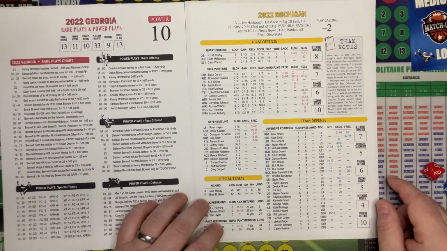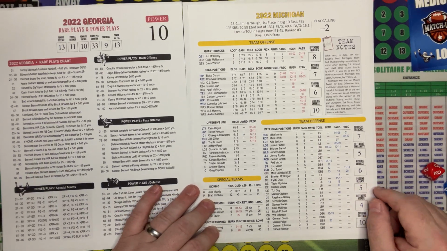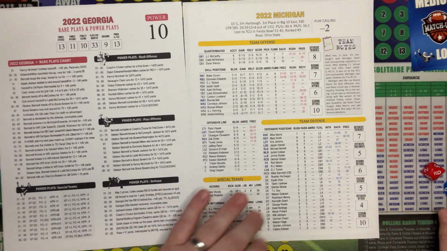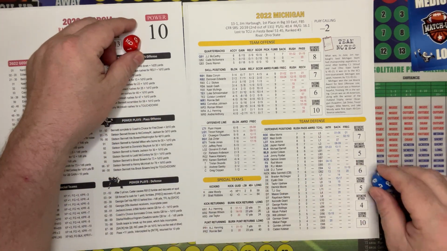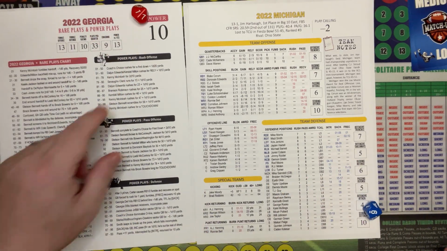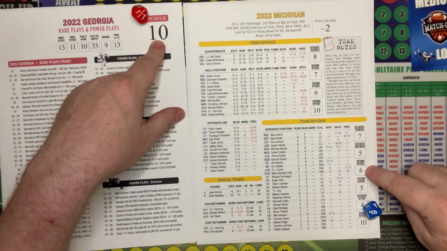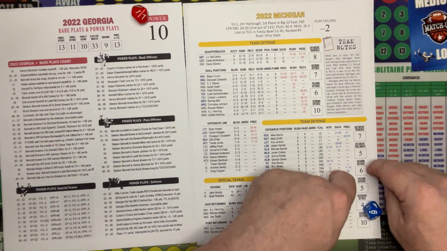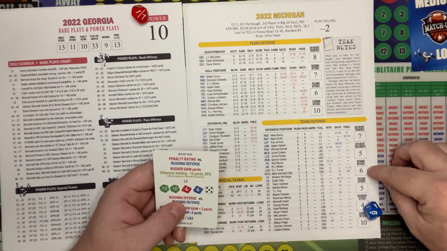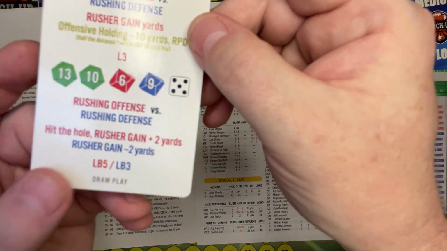The rushing defense for Michigan is a 6. So they start out with a 10. They start out with a 6. We make the roll. 10 and 1 is 11, but 6 and 6 is 12. The Wolverines win this play.